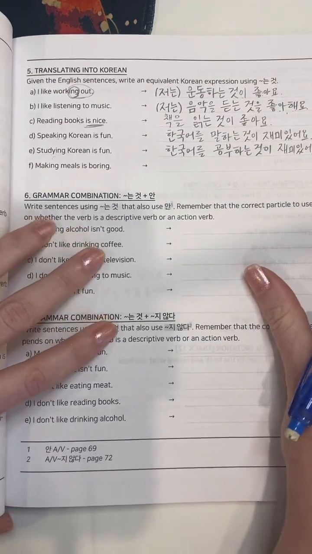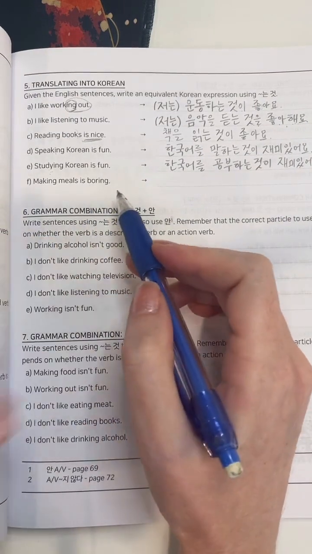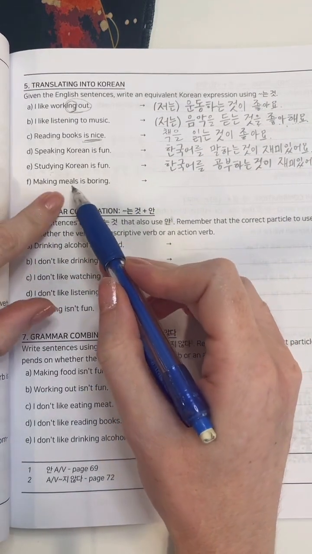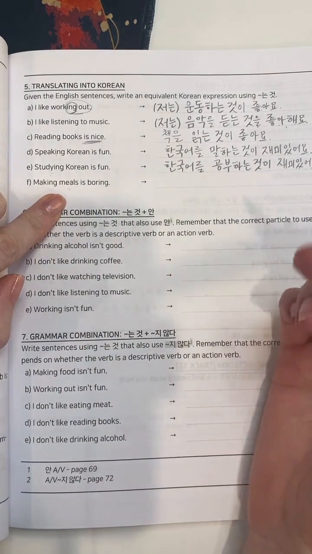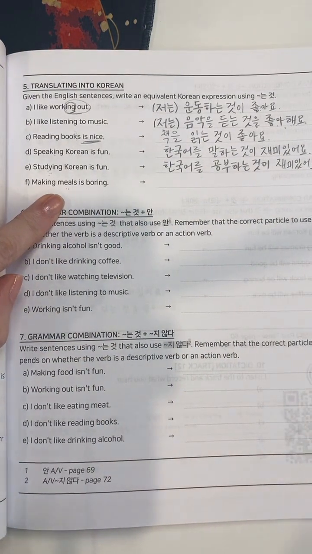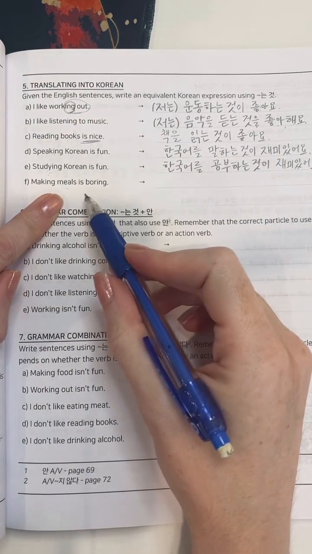And lastly, making meals is boring. There's a couple of different ways you can say meal in Korean. You could use 음식, you could use 식사, you could use 밥. I might just use 음식, I guess, but there's a couple of different ways.